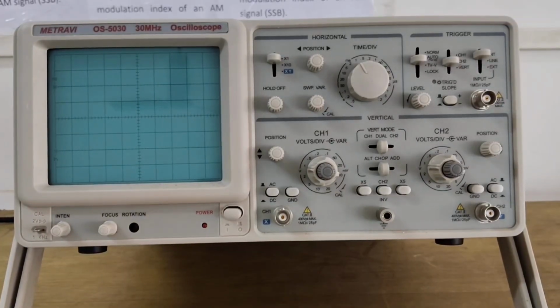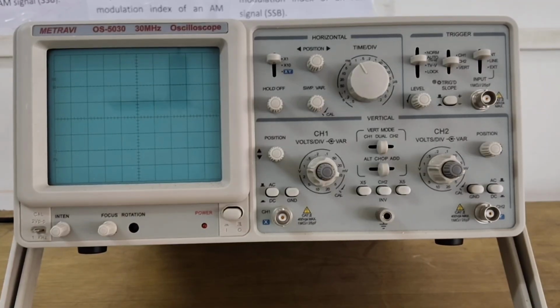First, let's understand what a CRO is. A CRO is an analog instrument used to visualize electrical signals. It displays voltage as a function of time, helping us see waveforms like sine, square, and triangular waves. It does not store signals like a DSO, but it gives real time output with high accuracy.